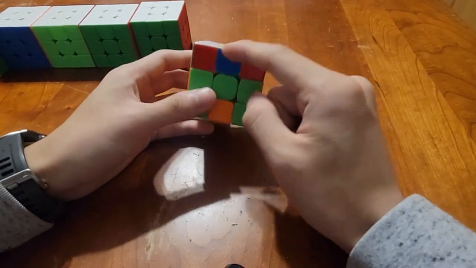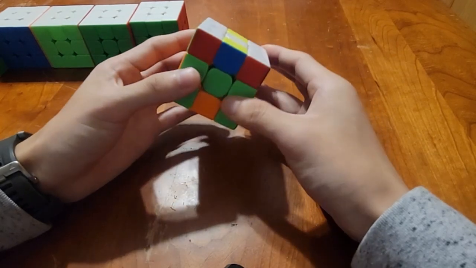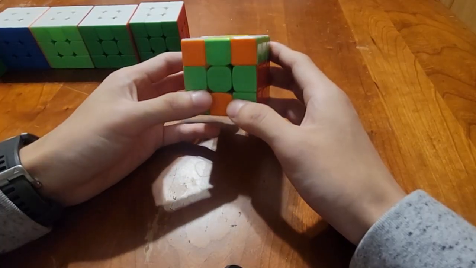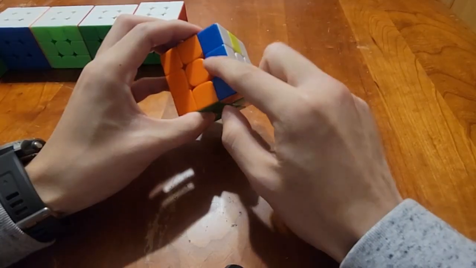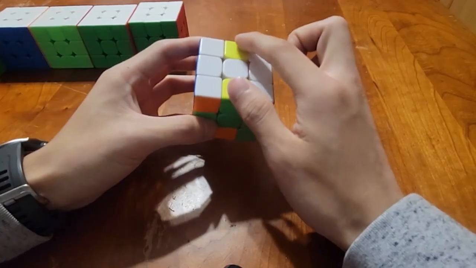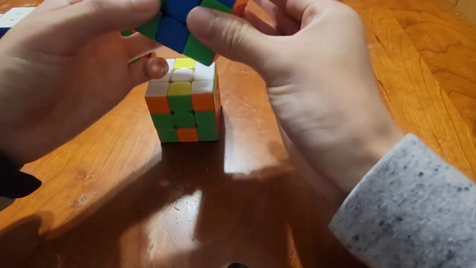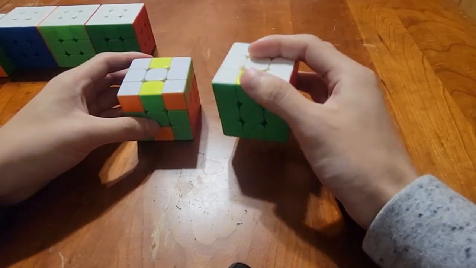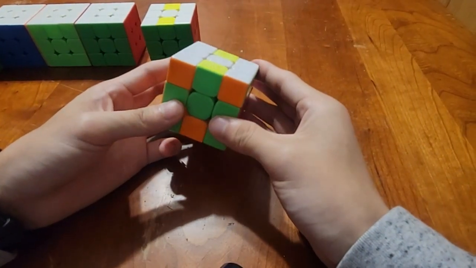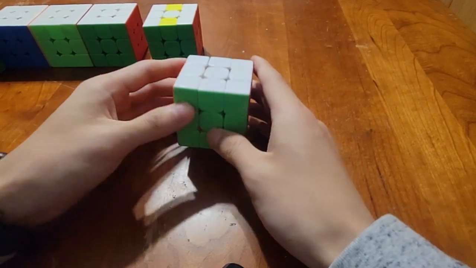But if you have the horizontal bar and these two colors are opposite, then instead of doing M2 right away, you do a U2 first, and then you treat these two pieces as already solved, and then you do a UFUB solution, which is basically this case, but offset by a U. So here you do M' U2 M2 U2 M', and then that solves the cube.